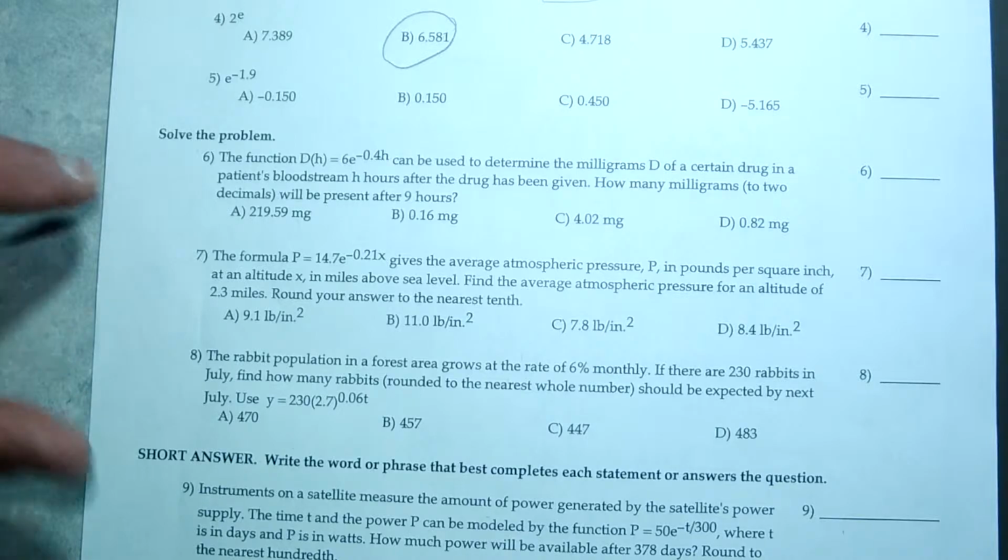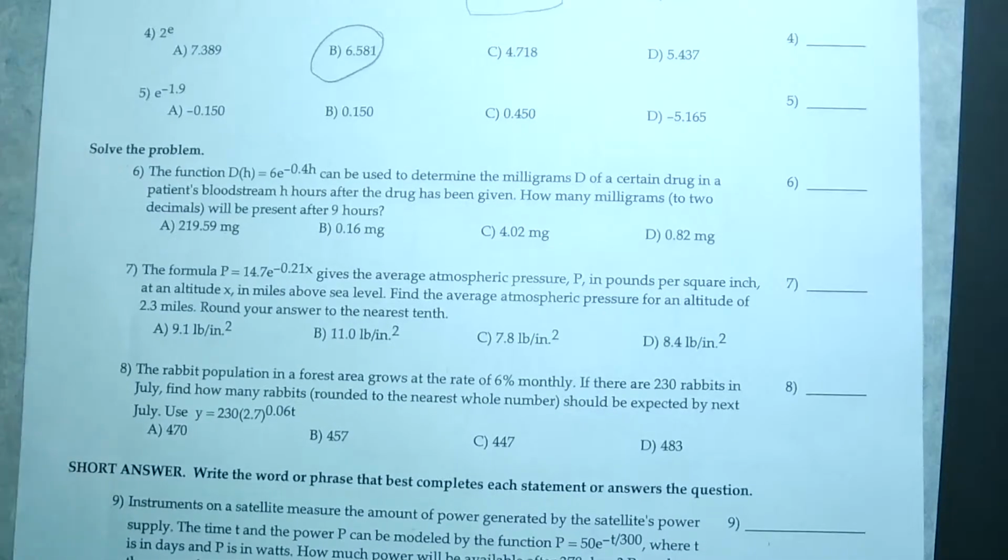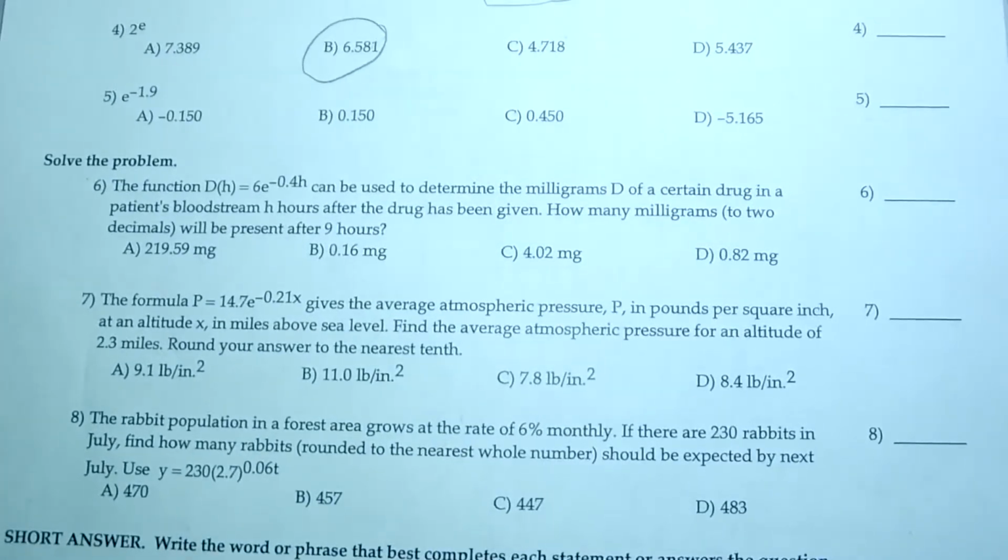So let's see here. Let me see if we could zoom in here just a little bit and read this a little bit better. Let's see. I guess I'm going to have to just move this down. Okay, that's a little clearer.